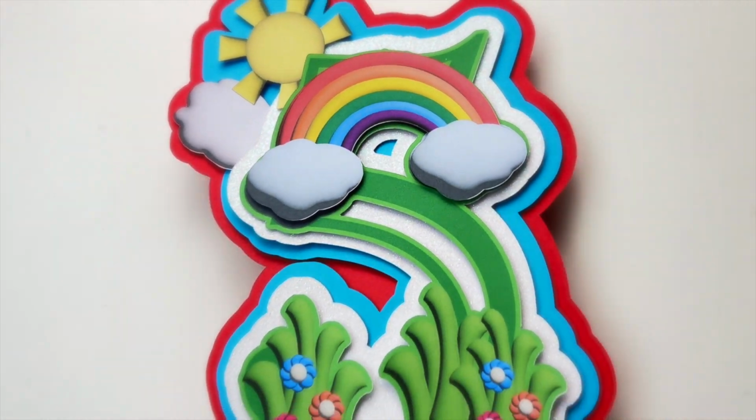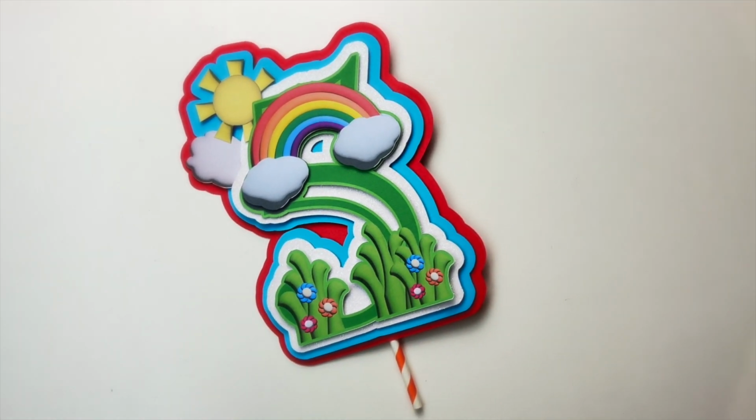And today I'm going to show you how to make this gorgeous rainbow cake topper with my rainbow alphabet.